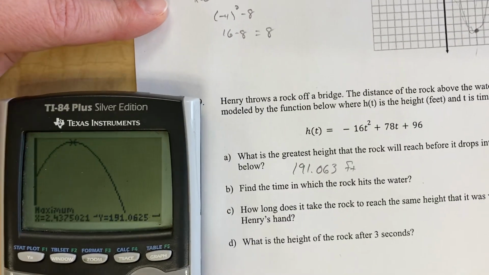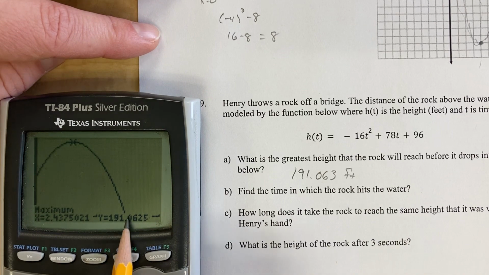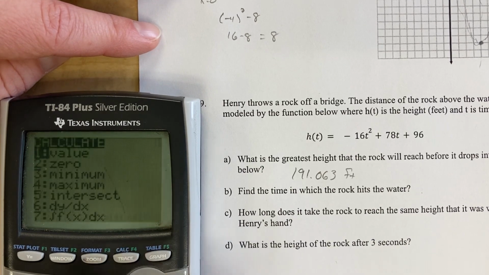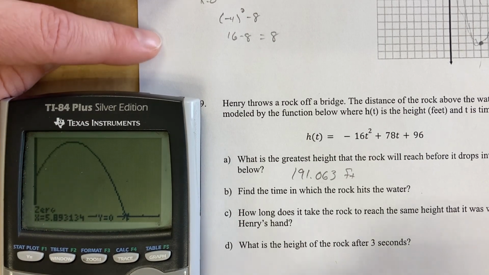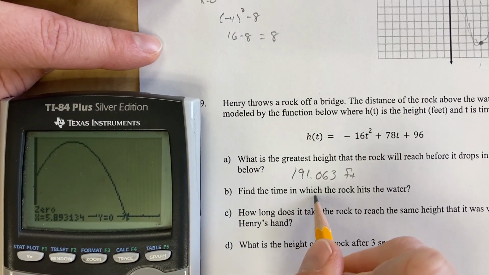All right. Find the time which the rock hits the water. We want to know when we are on the ground. So now I'm going to calculate our 0. When are we on the ground? Again, we do a left bound and a right bound on this. I'm just going to bring it a little closer. All right, left bound, right bound, make sure you're in the negatives there. Hit enter, and we're at 0 at 5.893 seconds.